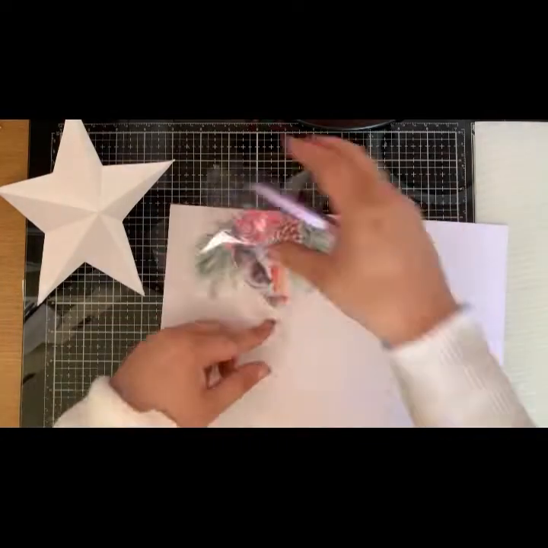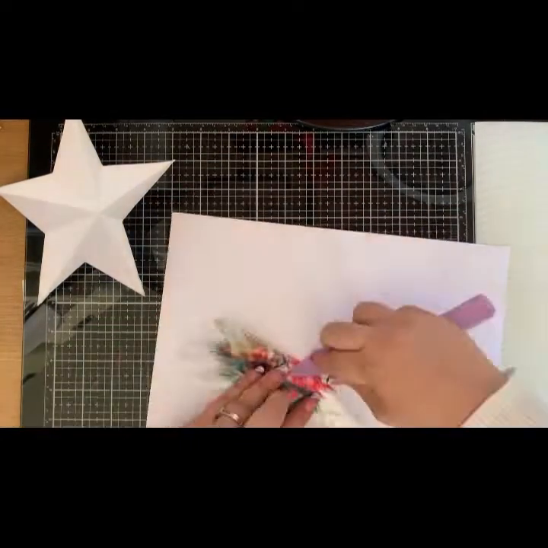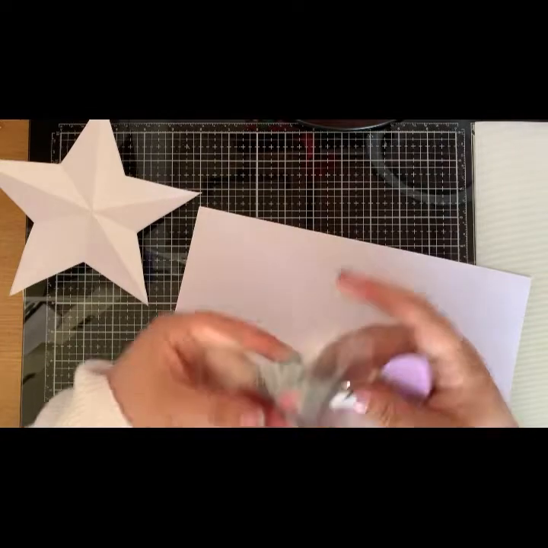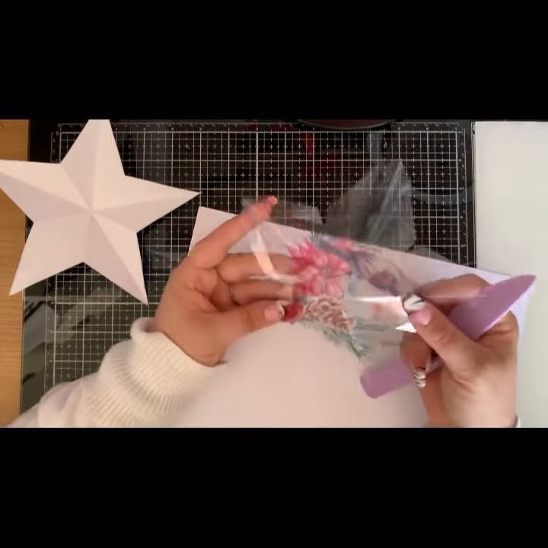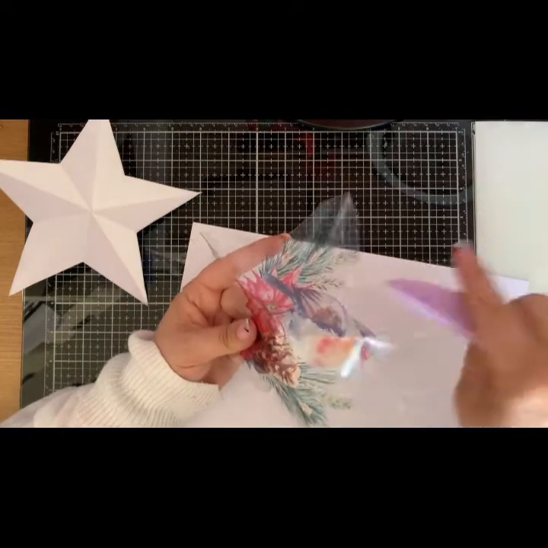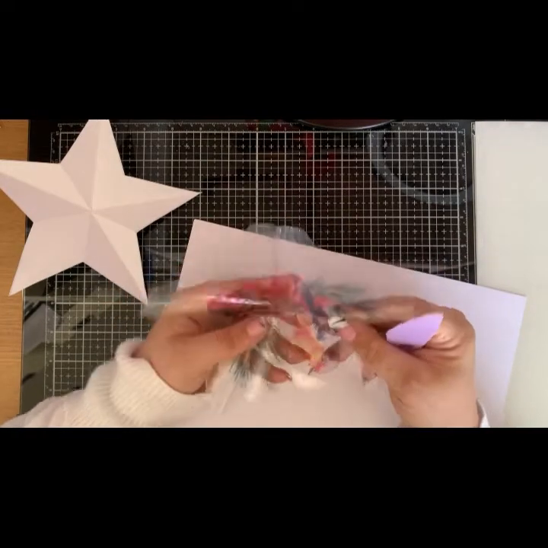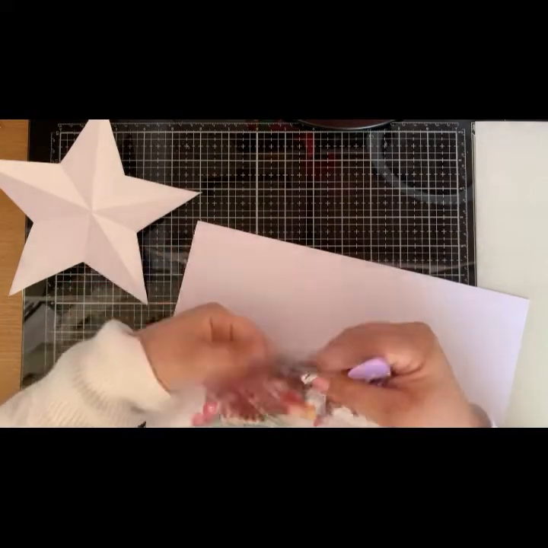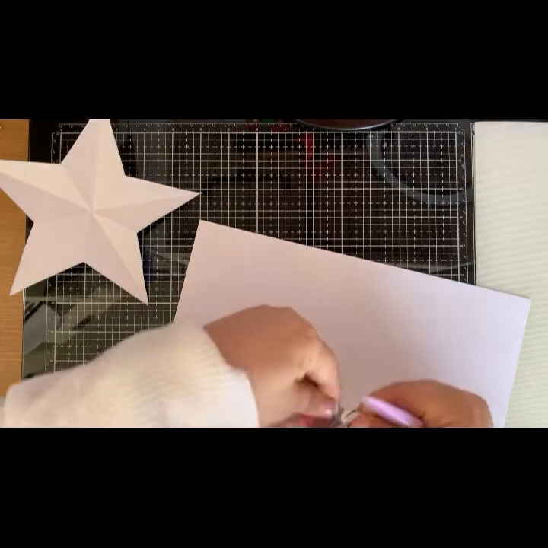Okay, so we're just going from the middle to the point, and these are all mountain folds that you can see. Alright, and then on the short lines, this time on the acetate, they're going to be the valley folds.